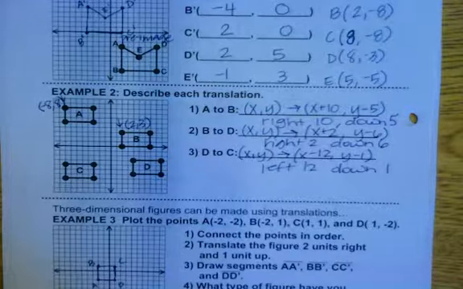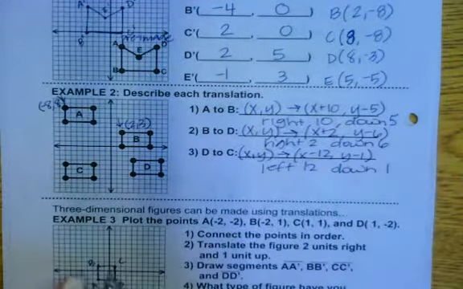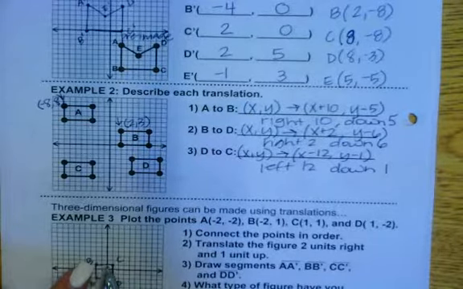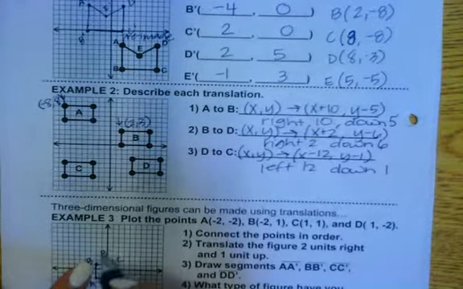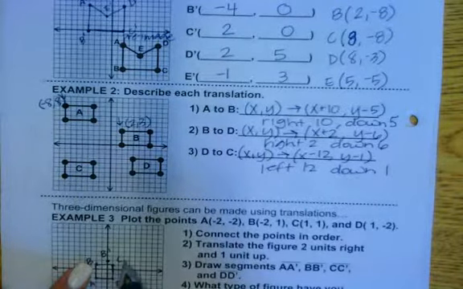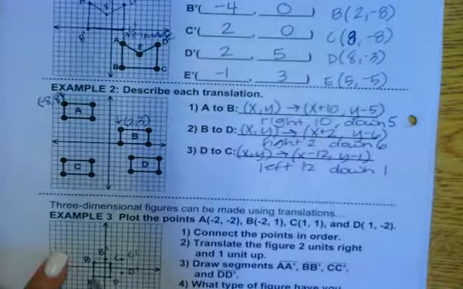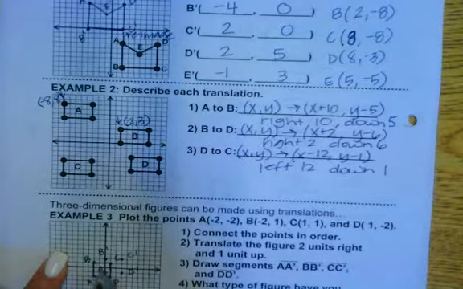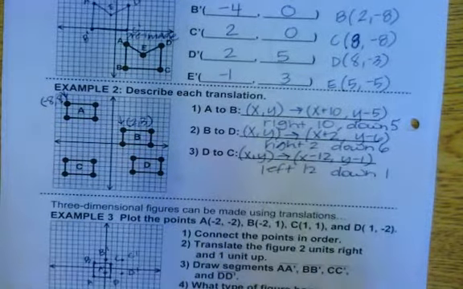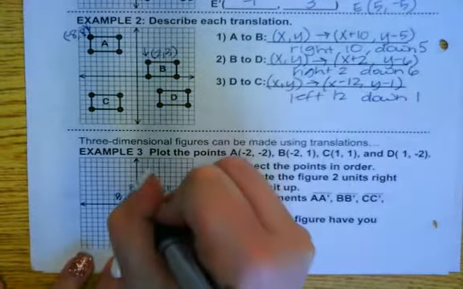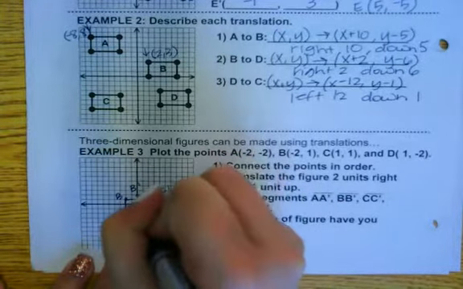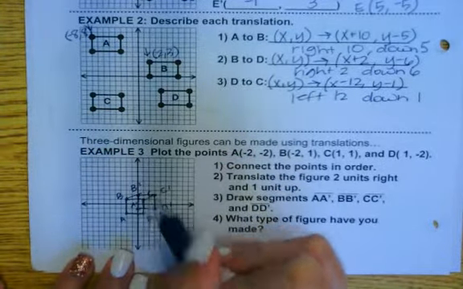So you can either look at each of their coordinates, write a new coordinate, and plot it, or just take each point and go right 2, up 1. Right 2, up 1 for each point. Okay, so if I connect those points, I get my second square, and then I could make it a what?